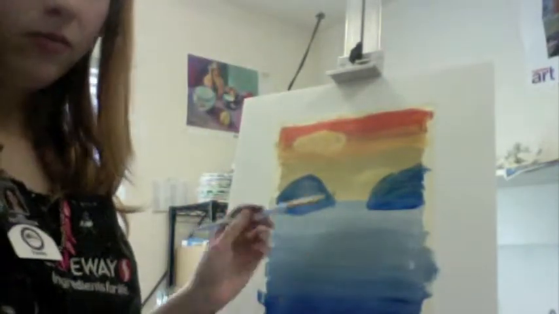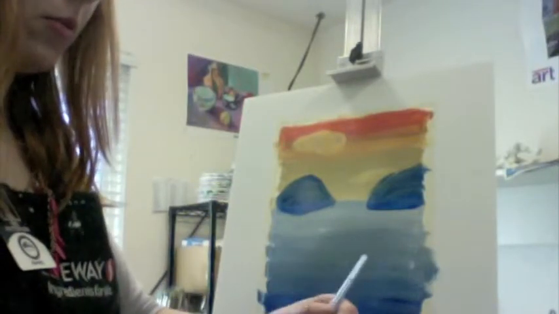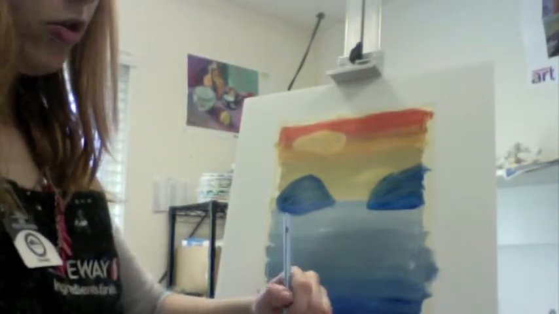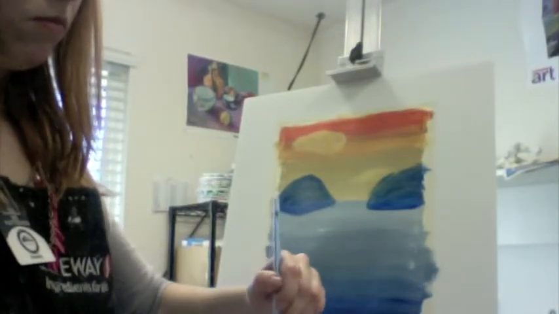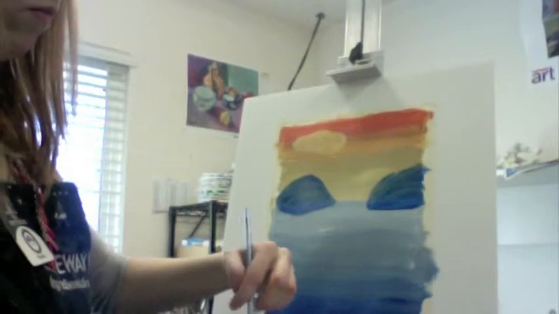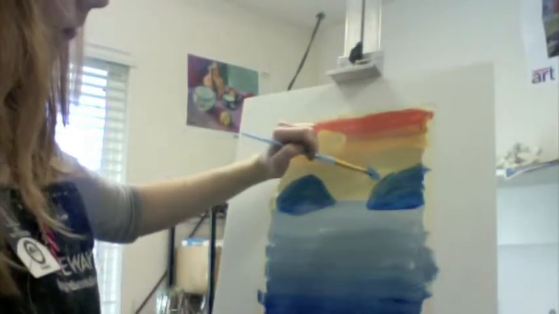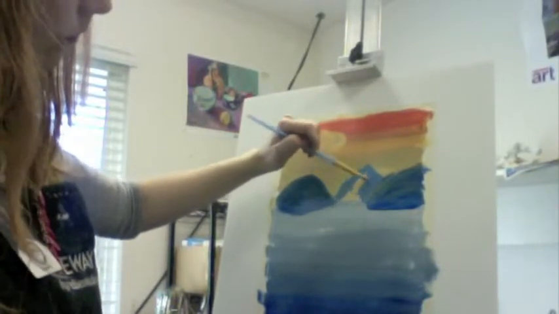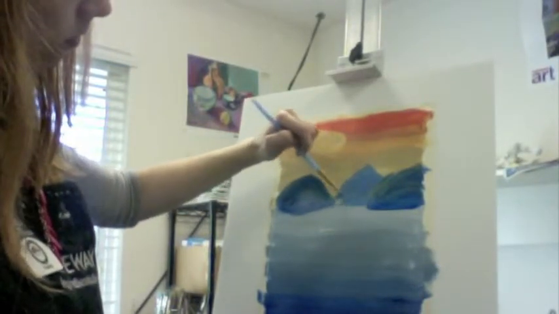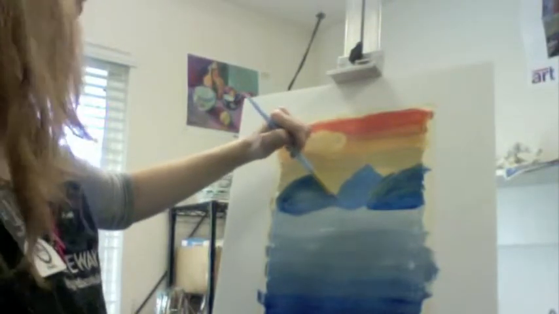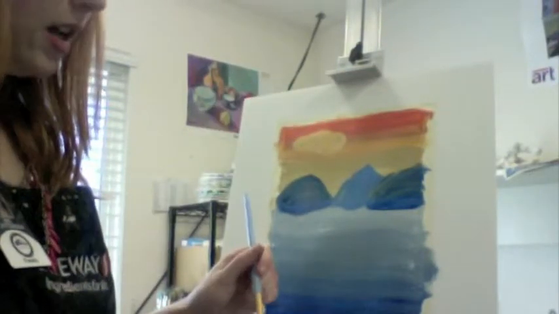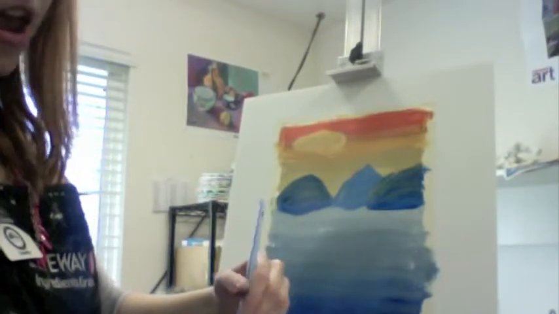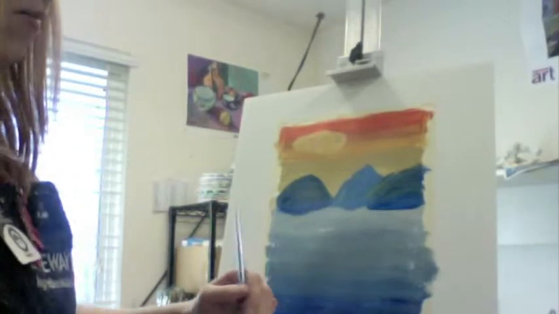Now the next mountain is more in the background. So I take my blue, and somewhere I just add some gray. Just like before. Now I'm starting to go into the background a little bit more. And the next mountain, even more so. That one's way back there. Way, way, way back there.